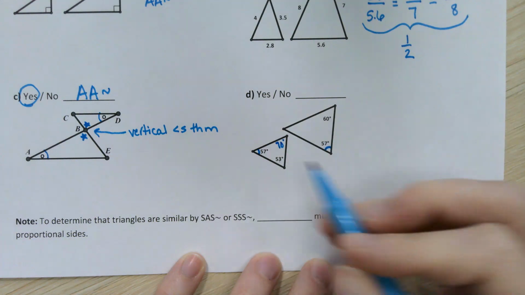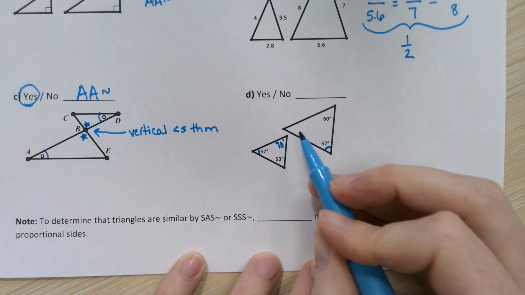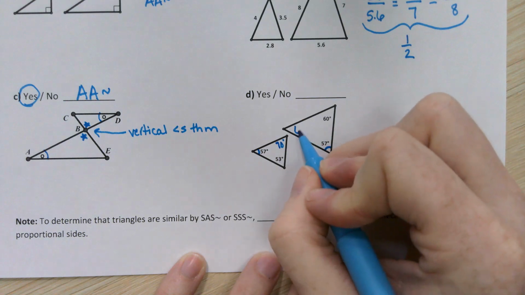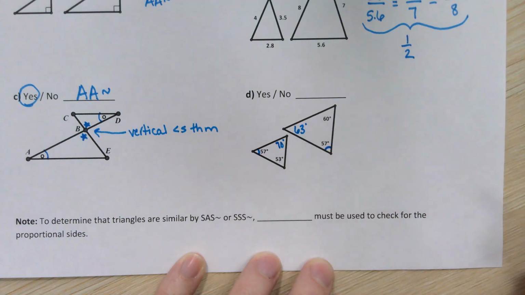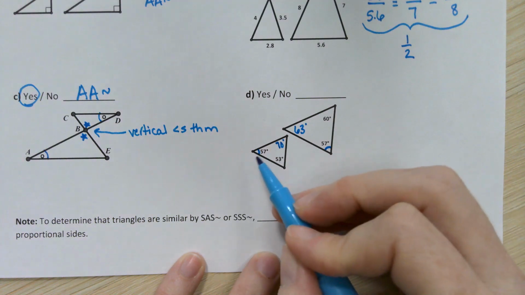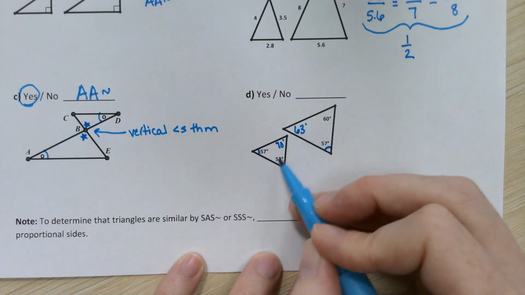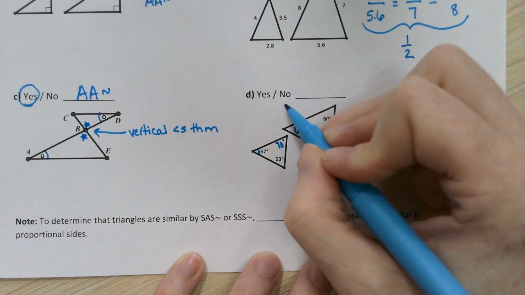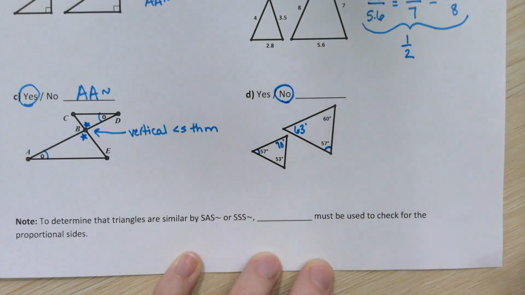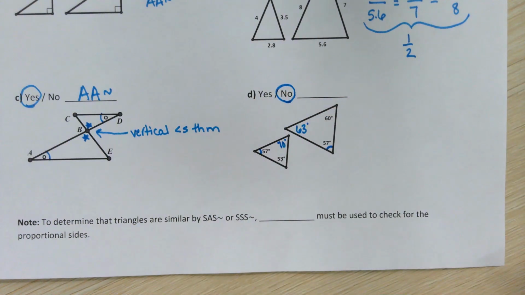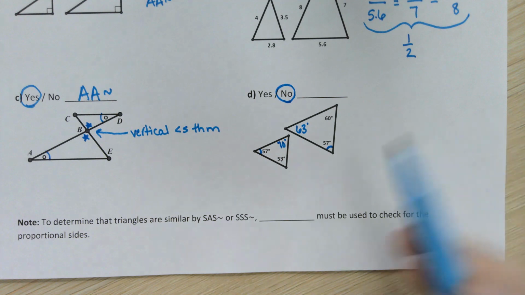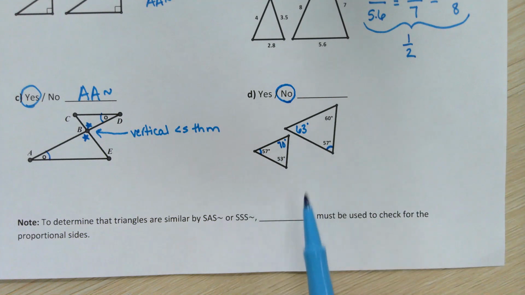That's technically enough to notice that we're not going to have a match, but to be safe, you can do the same thing over here. Subtract 60 and 57 from 180 to fill that third angle in as 63. Sure enough, we only have one set of matching angles. None of the other angles correspond and are congruent. So this is our first no for today. Those triangles are not similar because we do not have any of our criteria met.